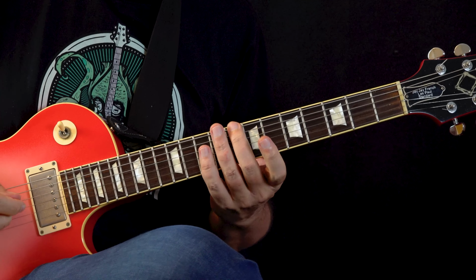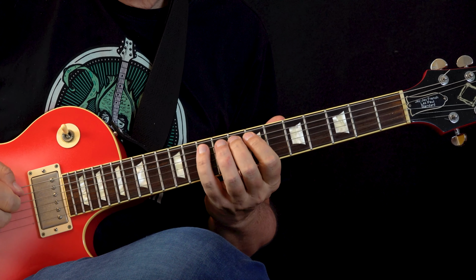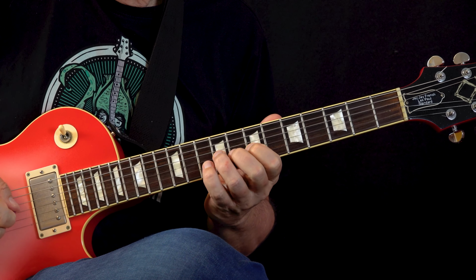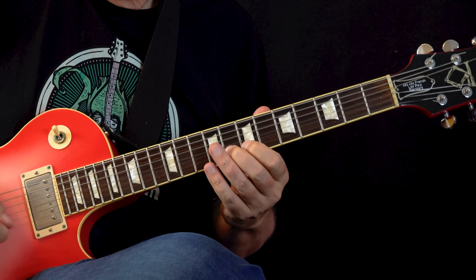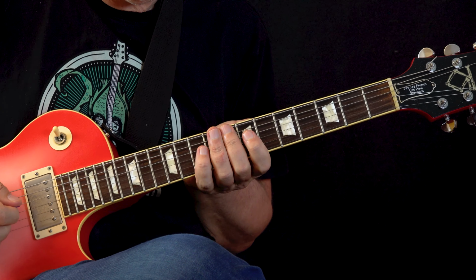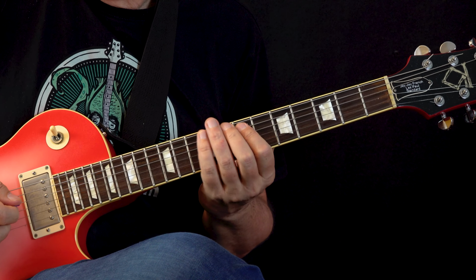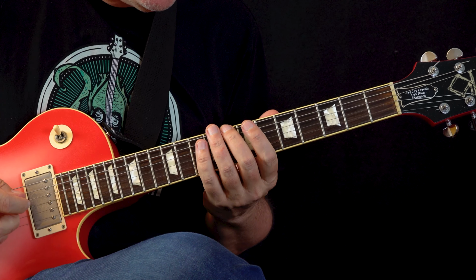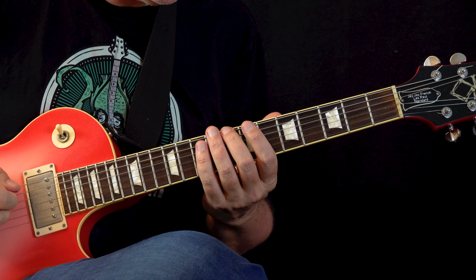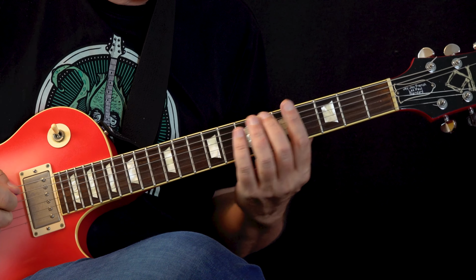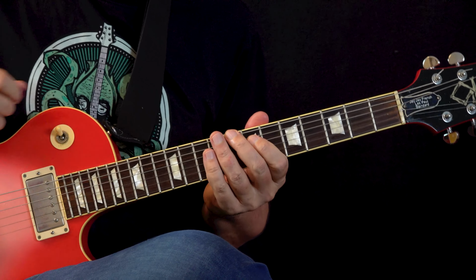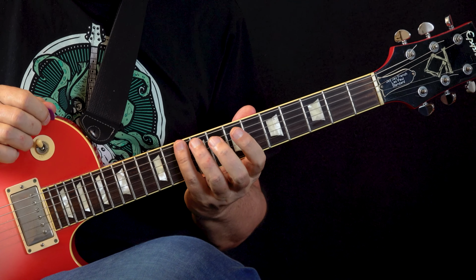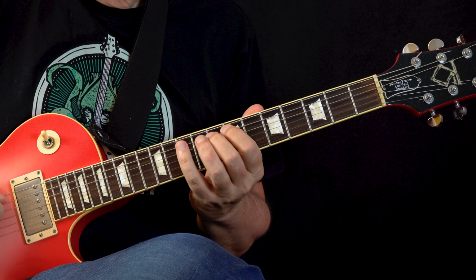But let's take this one here. C. So C Ionian here in this position is probably one you guys out there all know. C major 7, C Ionian. On the D minor, we play D Dorian.